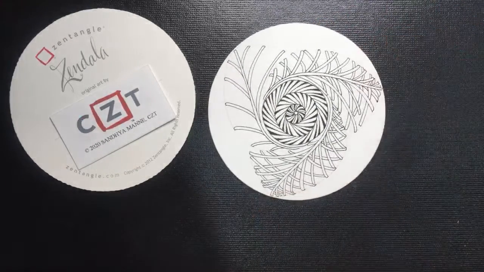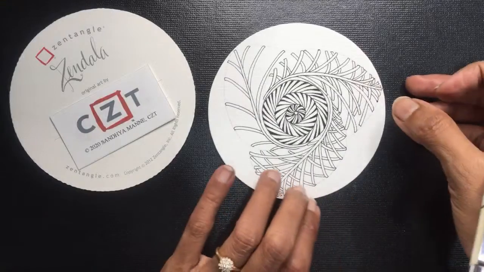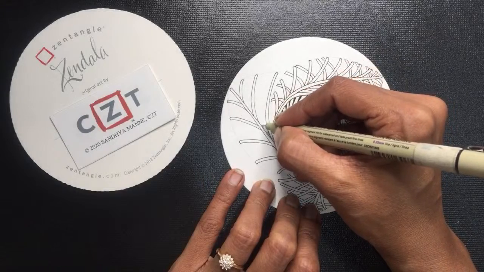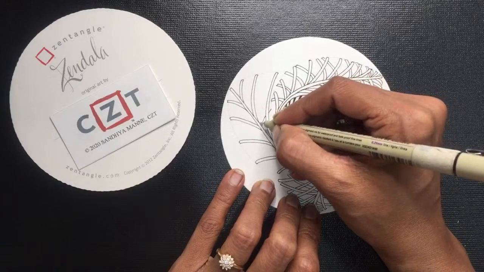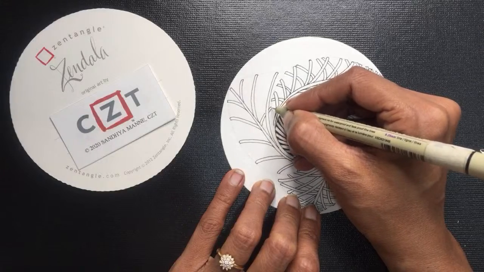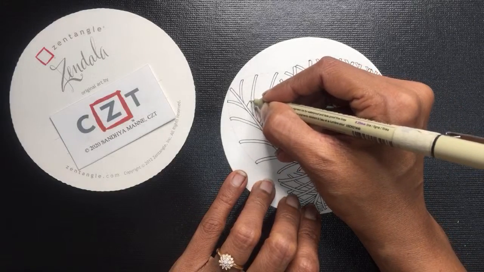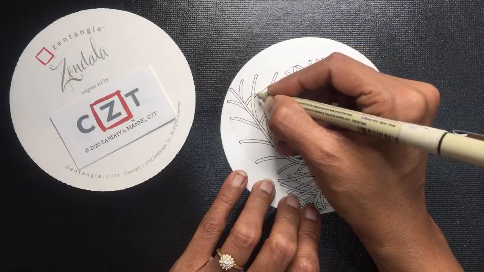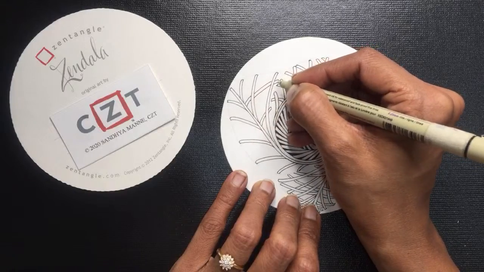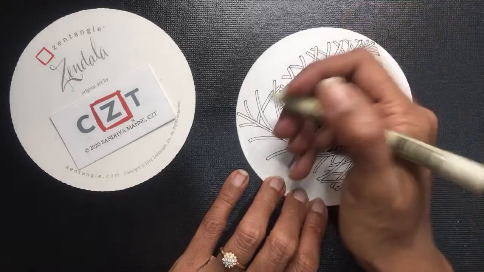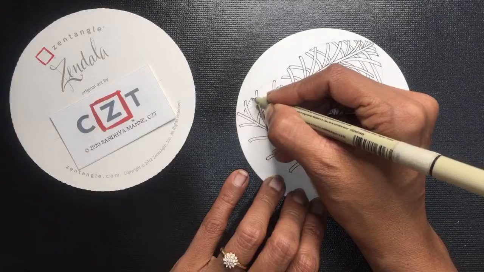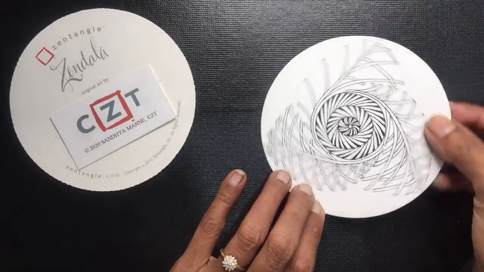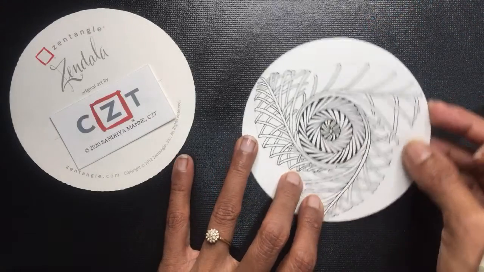Okay, so now I'm going to change the direction, and I'm going to go in the downward direction. So here I'm making branches that are going in the downward direction. Okay, so I'm going to repeat this on the other side.